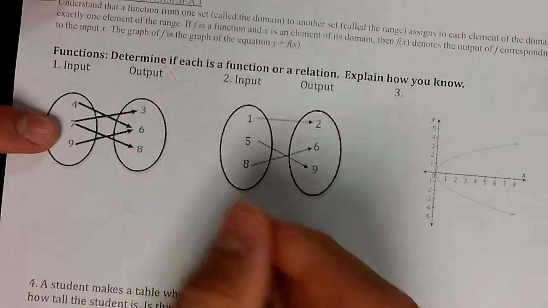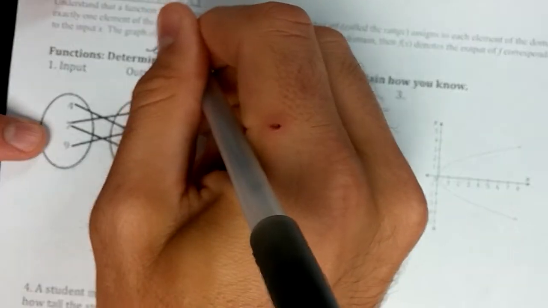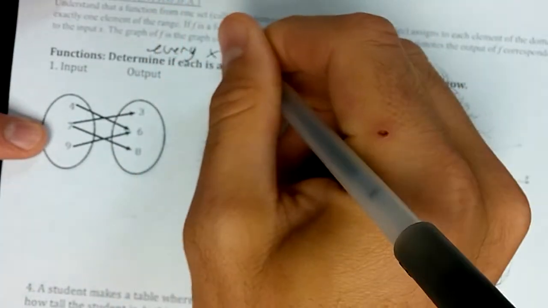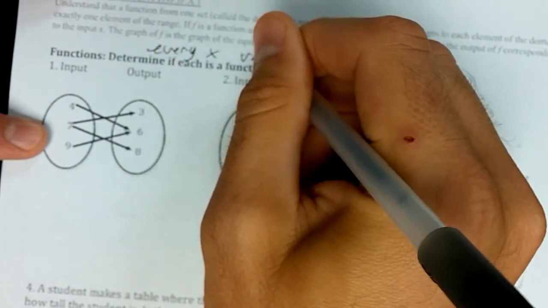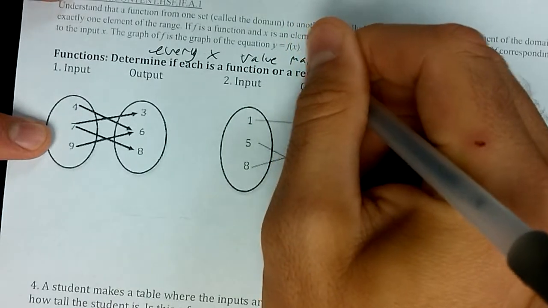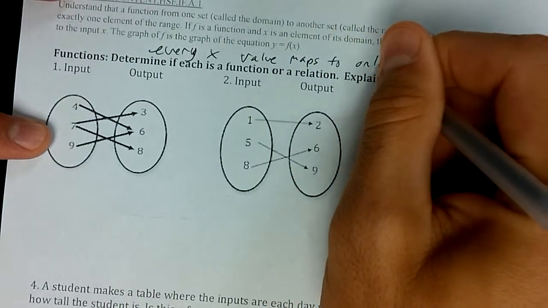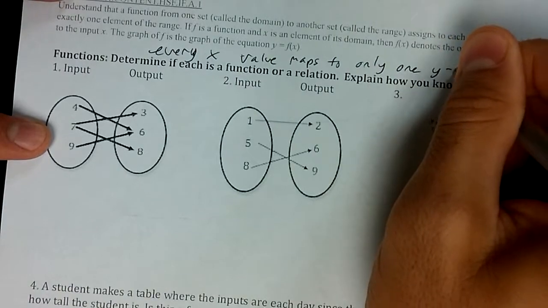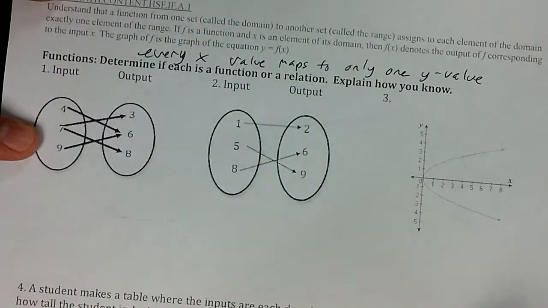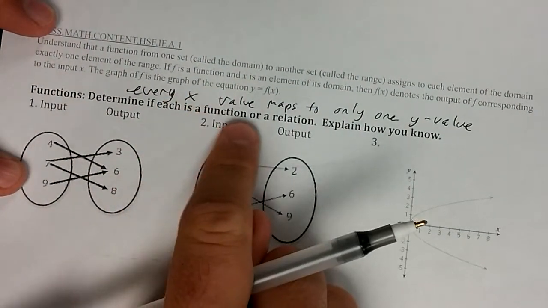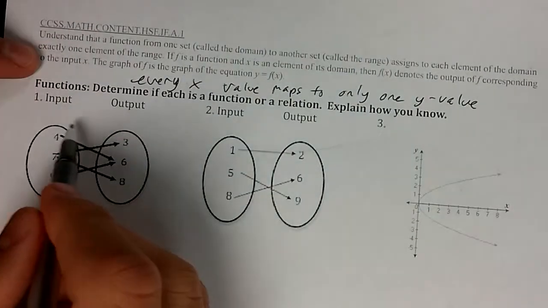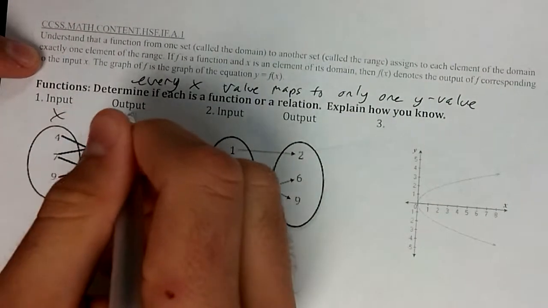So every x value maps to only one y value. And that makes or breaks it. Okay. So let's look at this first one. Inputs and outputs, or we call them x's and y's.